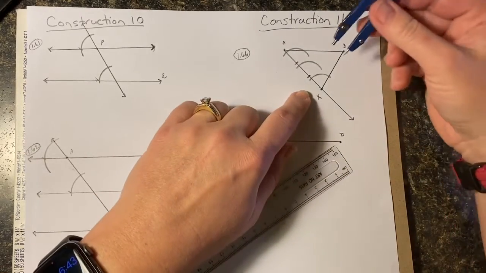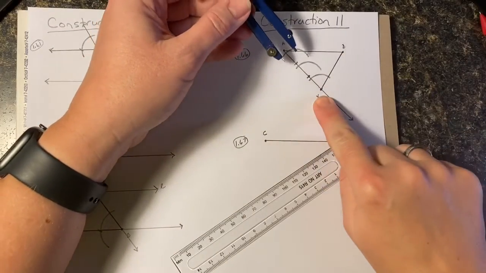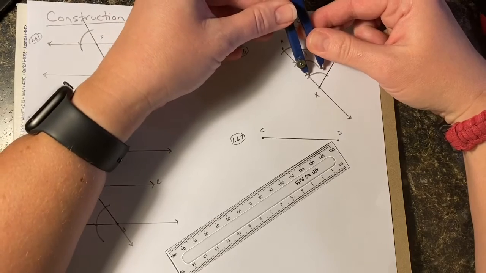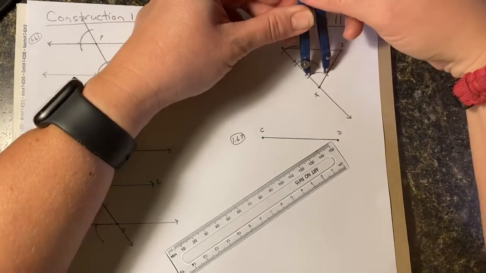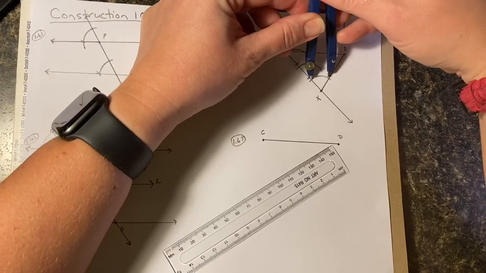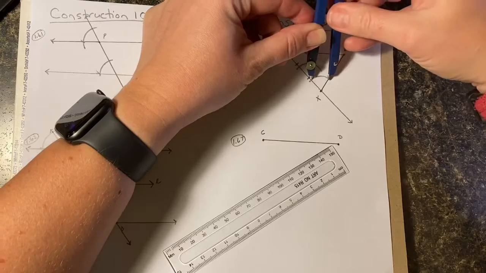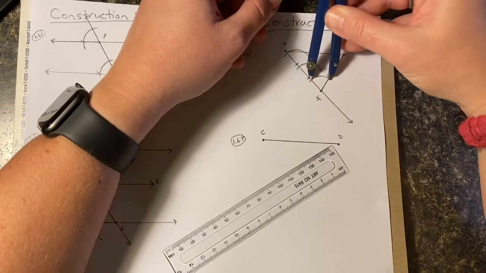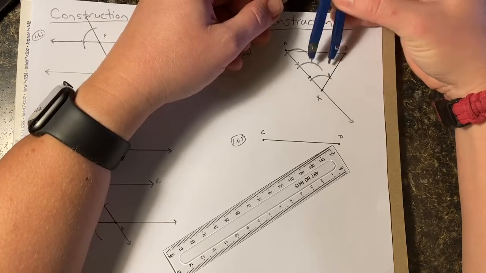Now, I'm going to come back and I'm going to put my pin now on my ray and measure the length of my arc. Okay, so with my pin on the ray, I want to measure my arc. If I can get it, there we go, okay? It's in the shadow, I apologize. So I measured my arc, okay? Here is how long my arc needs to be.